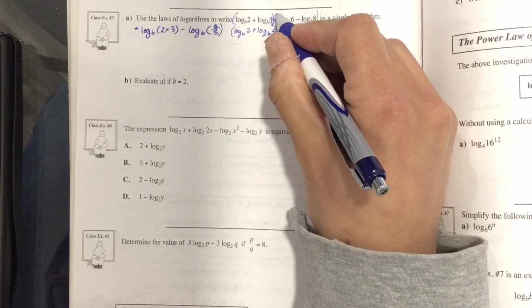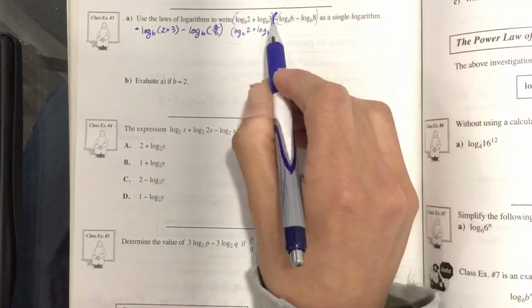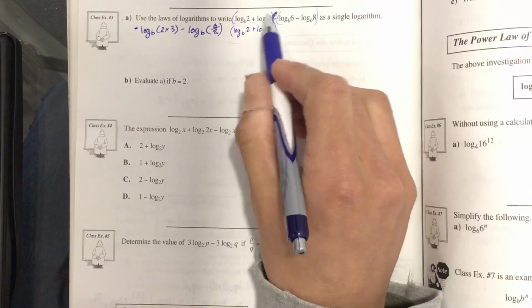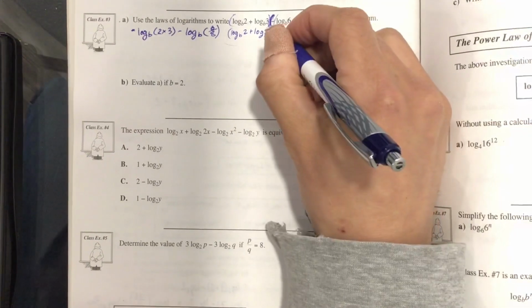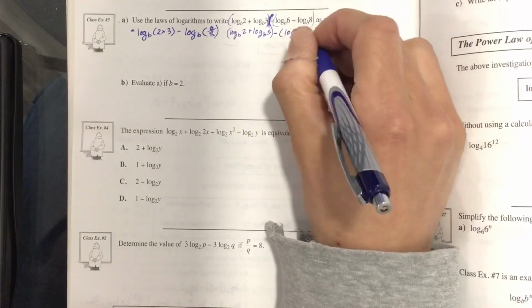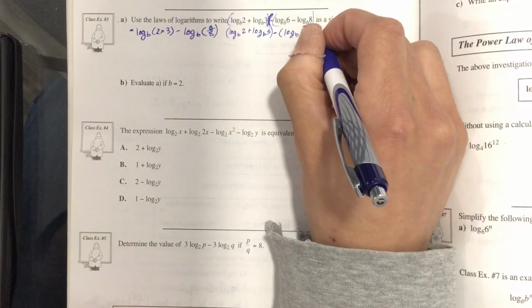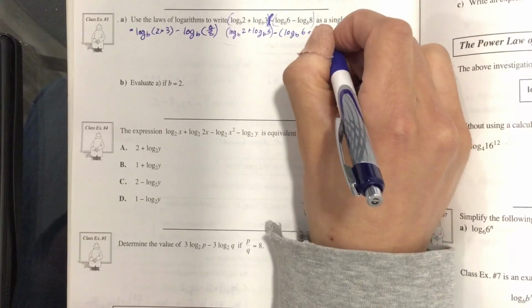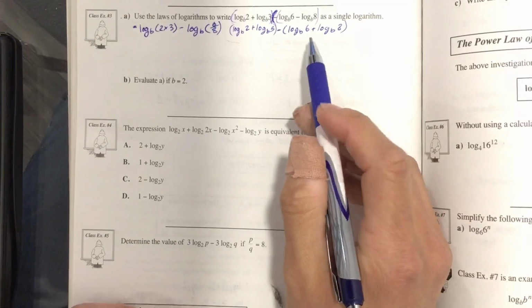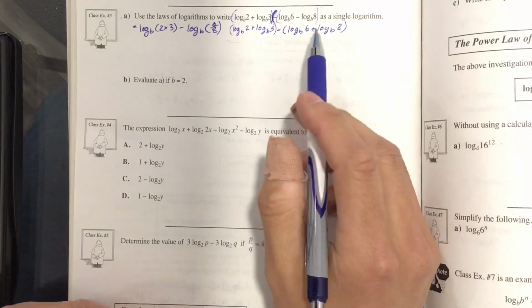But if I insert the bracket here instead, then I would have to distribute my negative sign, and that would leave me with minus and then 2 positives, log b of 6 plus log b of 8. So that's one way that we could solve this problem, and then we could simplify.